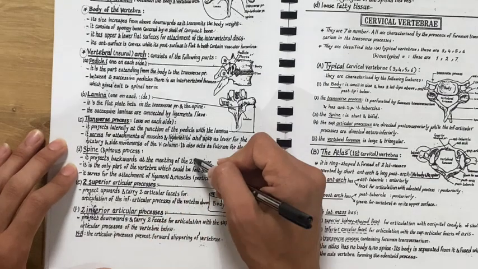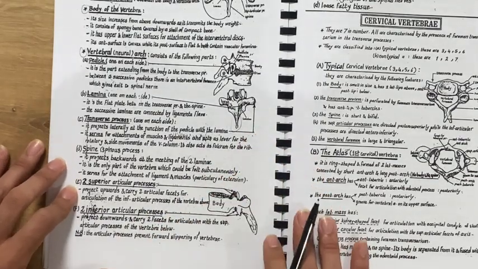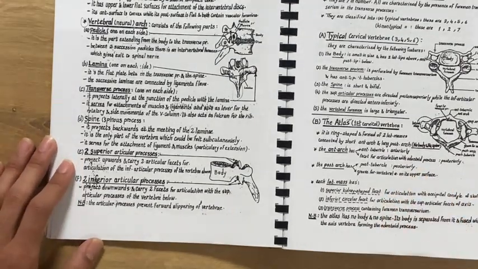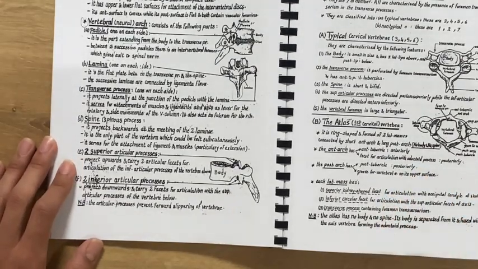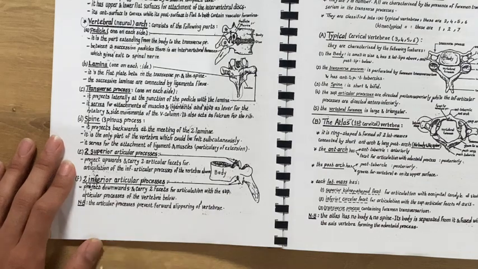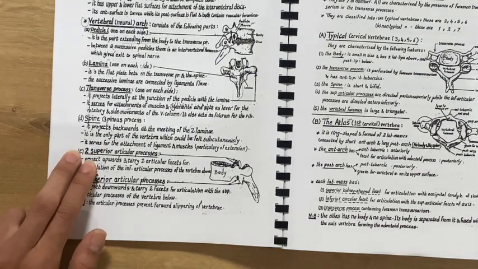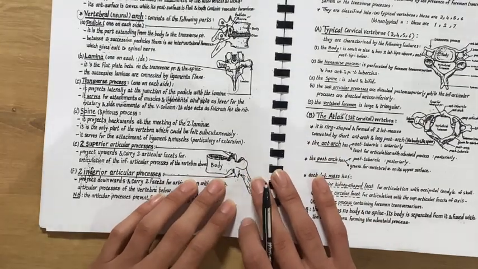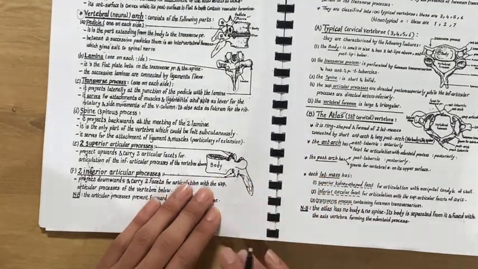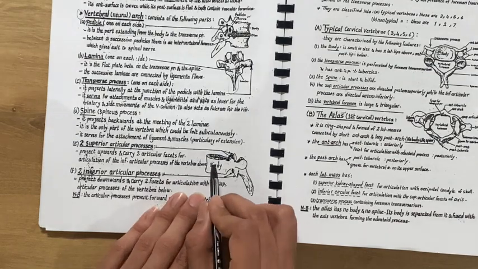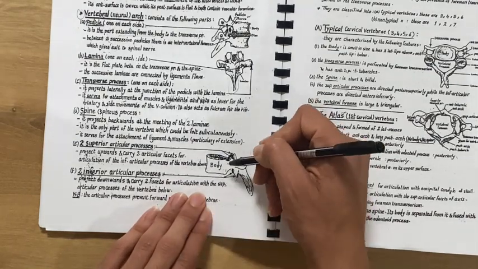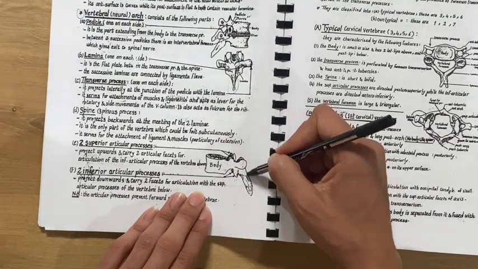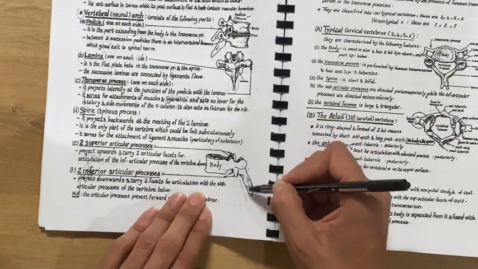At the meeting of the two laminas. Okay. Next, as I said, remember, I said that each vertebra has 4 articular processes, 2 superior and 2 inferior. This is a good image for you to see the perspective that I was speaking about. From the side view, we have the body, the pedicles, the transverse process, the spinous process here.